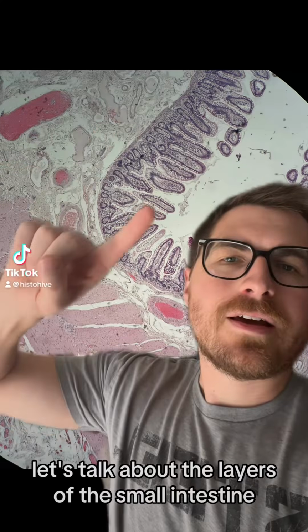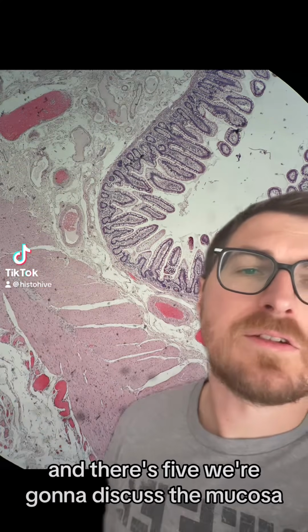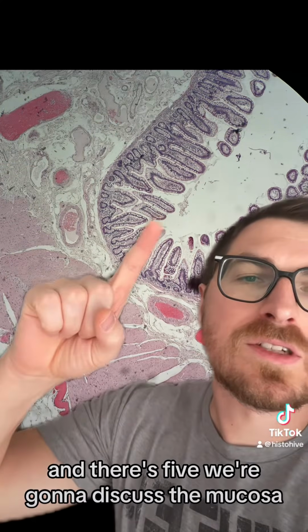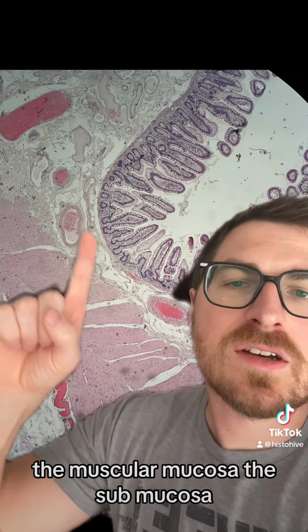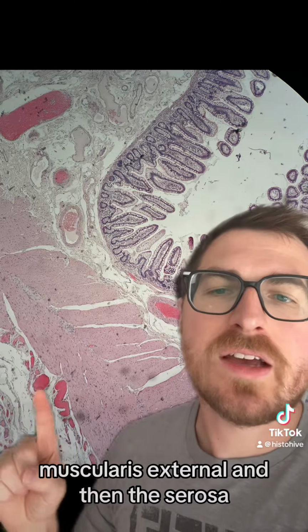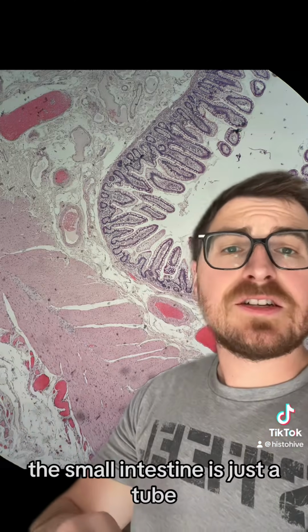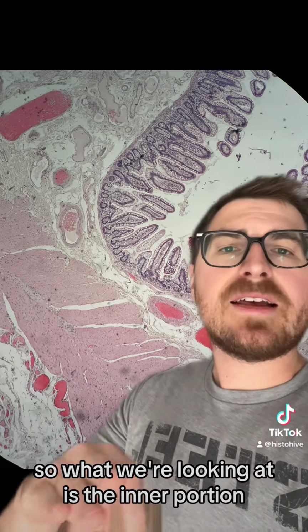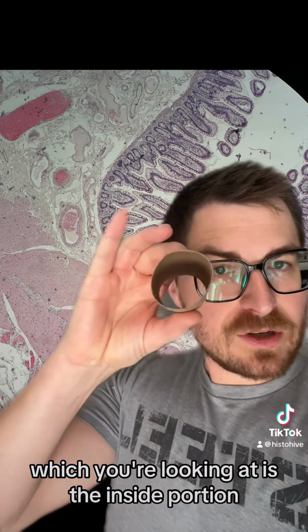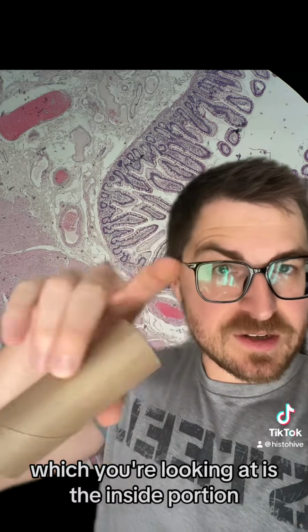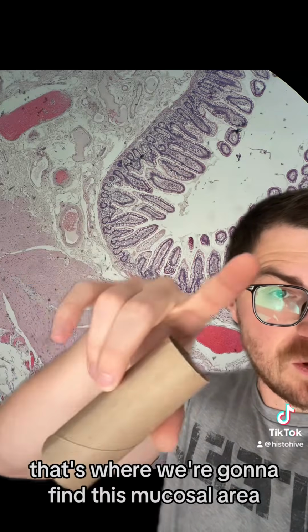Let's talk about the layers of the small intestine. There's 5 we're going to discuss: the mucosa, the muscularis mucosa, the submucosa, muscularis externa, and then the serosa. So the small intestine is just a tube. So what we're looking at is the inner portion. If you take a cross section of a tube, what you're looking at is the inside portion. That's where we're going to find this mucosal area.